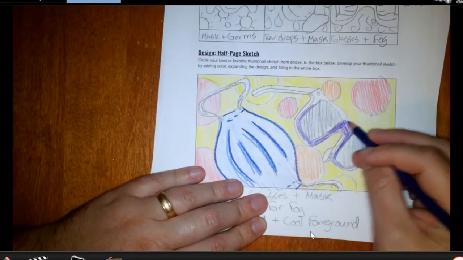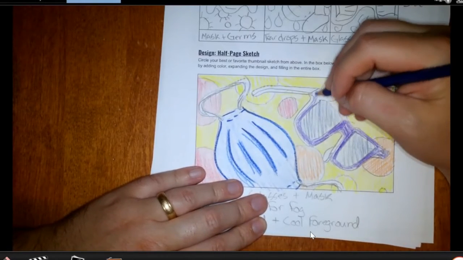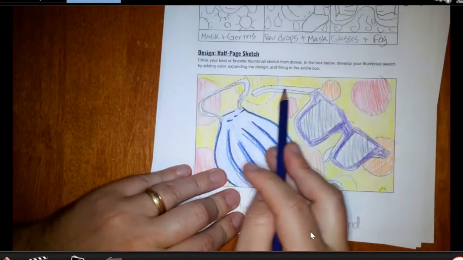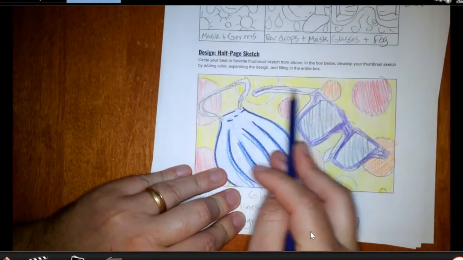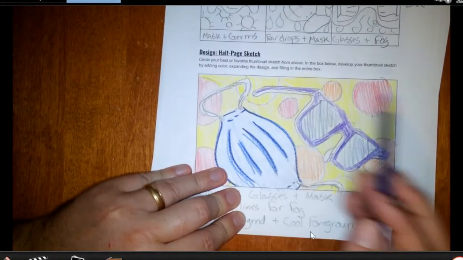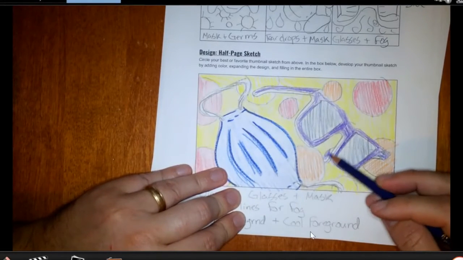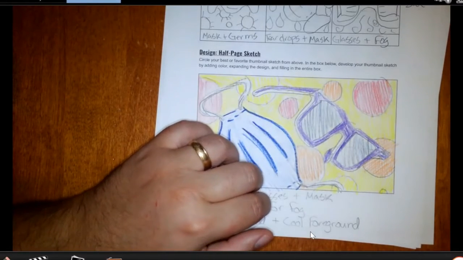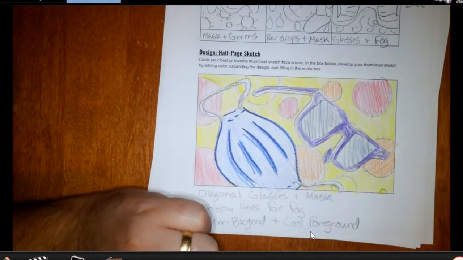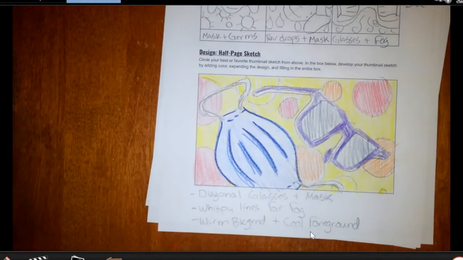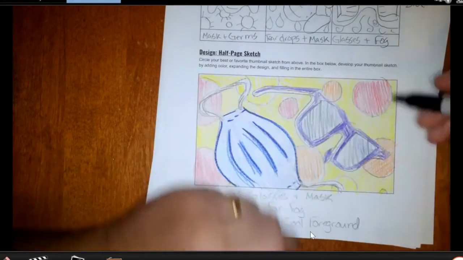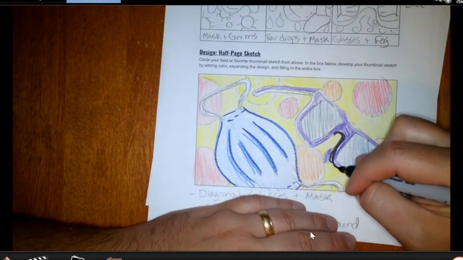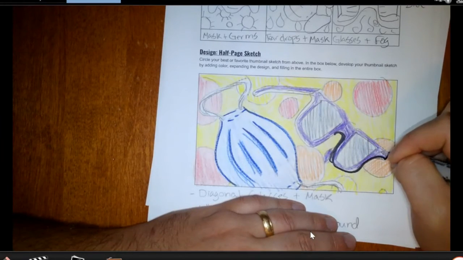Okay, so here I am adding my purple. Might even try some different variations of purple. Because remember, I'm using purple because I have a cool color scheme. And you know what? I'm going to use... No, I won't even use black for that. Okay, cool. So now I'm going to come in with some marker and just kind of add some bold lines here.